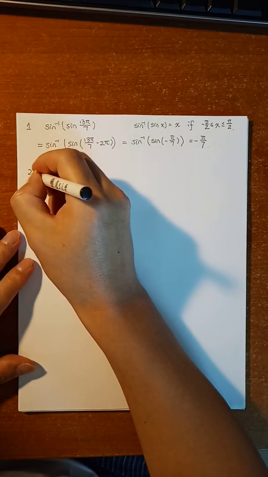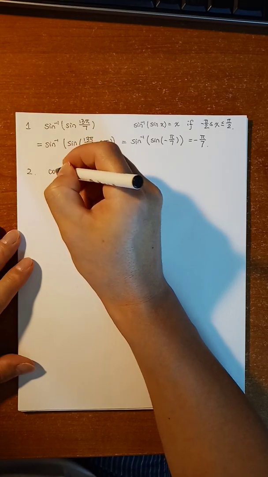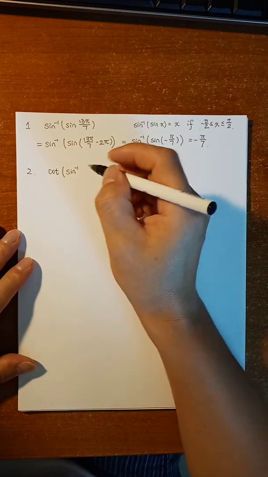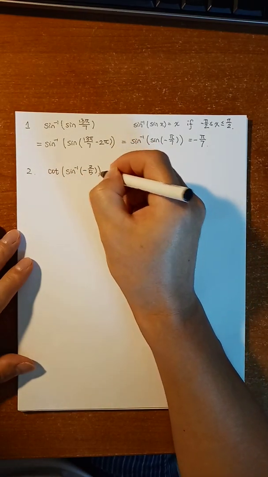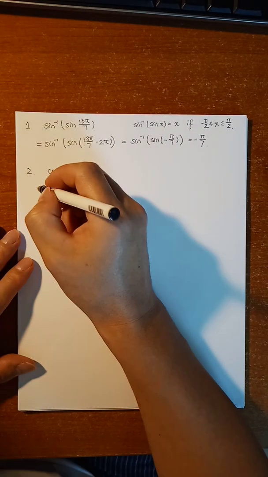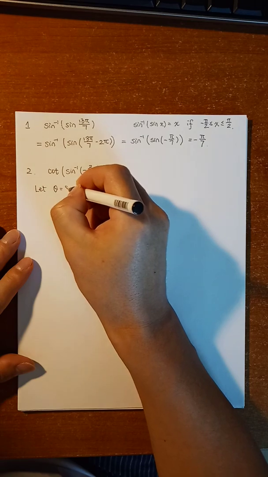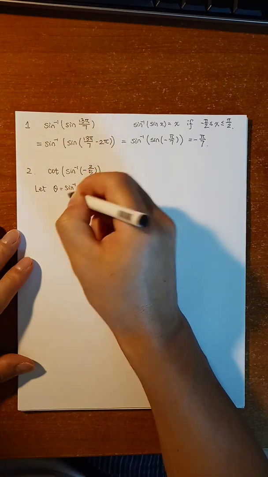Second problem. We evaluate cotangent of sine inverse of negative 2 over 5. Okay, so first we name the angle sine inverse of negative 2 over 5 by theta.